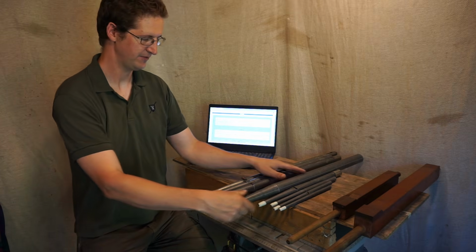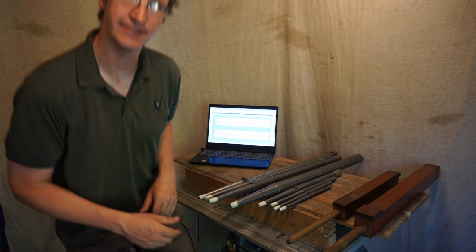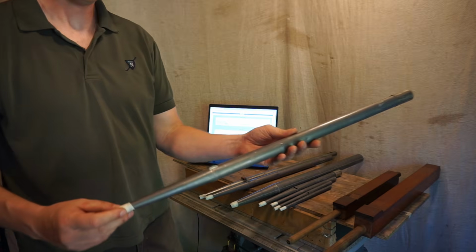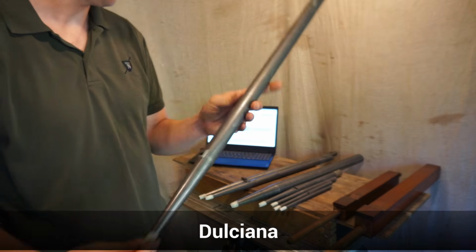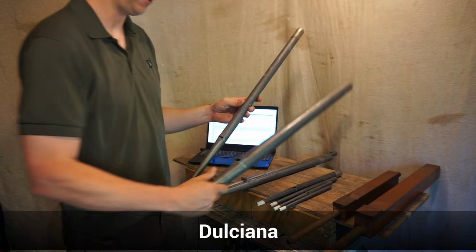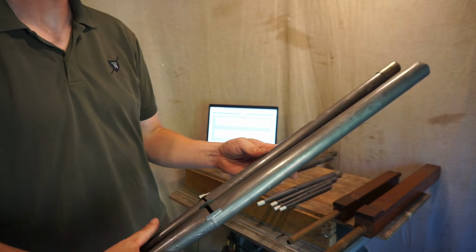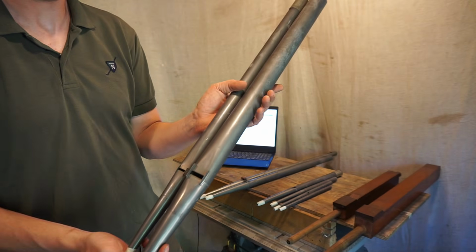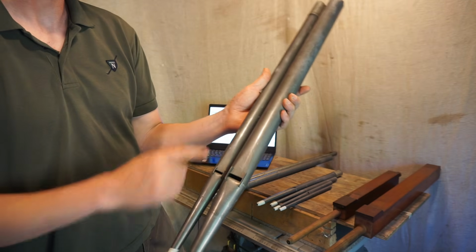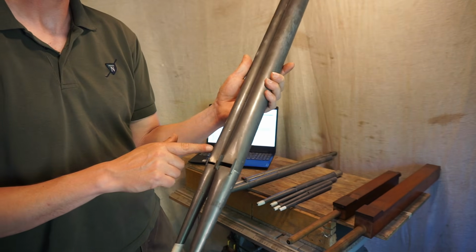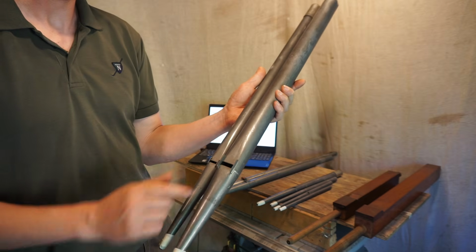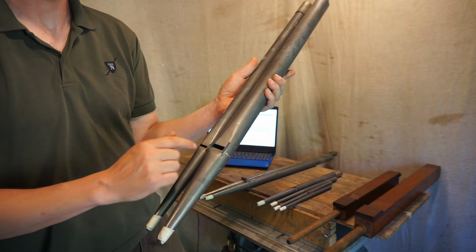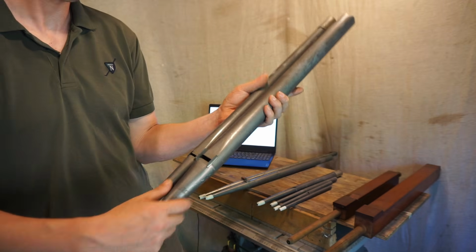So now we'll move on to our strings, and I've got 3 different strings here for us to look at. The first one here is a dulciana. If we compare it to our principal, we can see that it's about the same length, this pipe, but it's much narrower, much thinner, narrower scale for the dulciana, and also the mouth height is lower than on the principal.